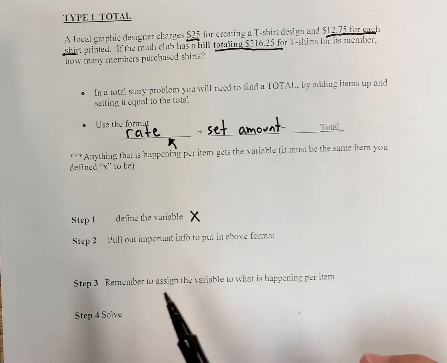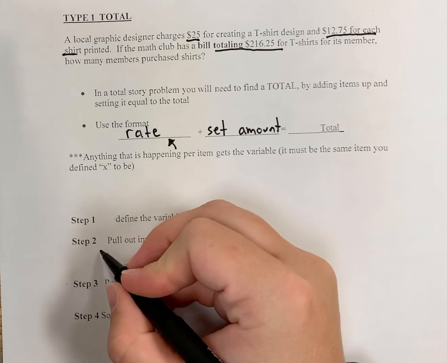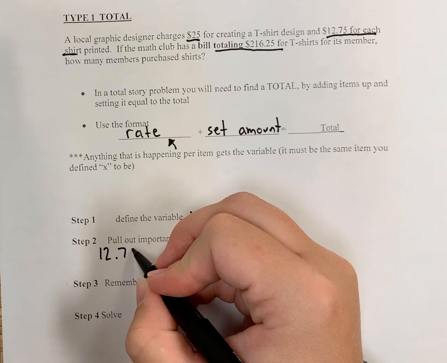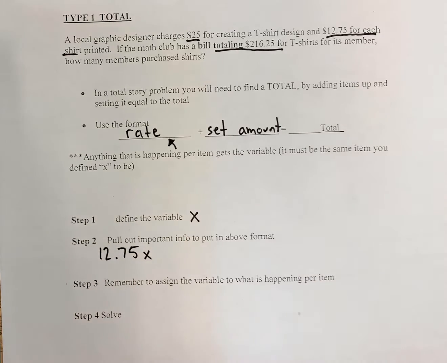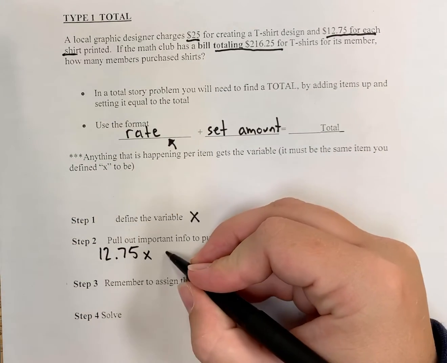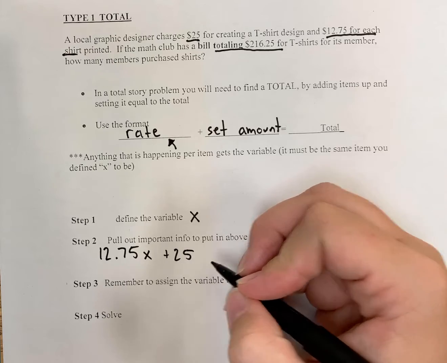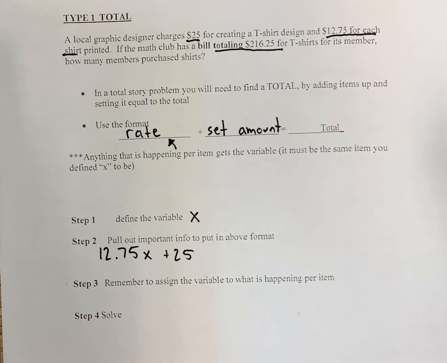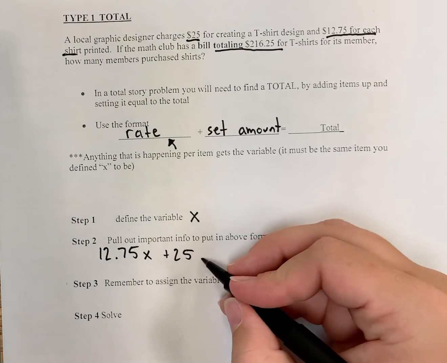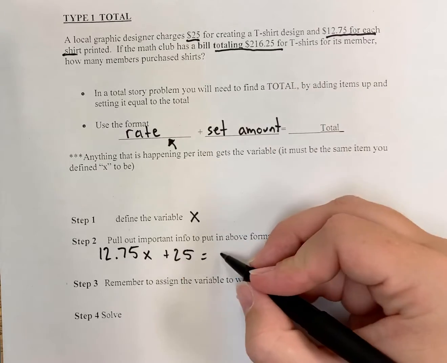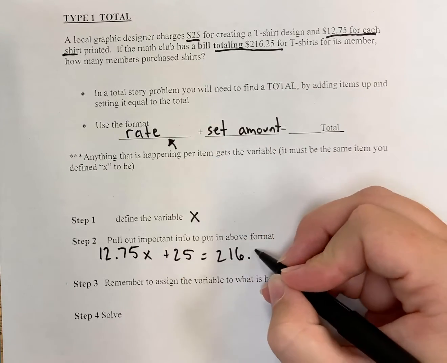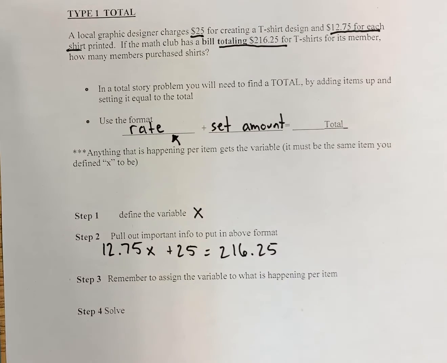So you want to start with your rate, which is that $12.75 a shirt. So you're going to take $12.75x because each shirt is $12.75, plus that set $25 charge for your design. Okay, so that's your set amount, and then that's got to equal your total, which is the $216.25. So there's your equation. So you got all this from your information above here.